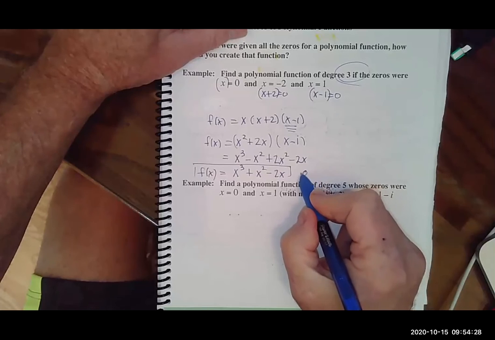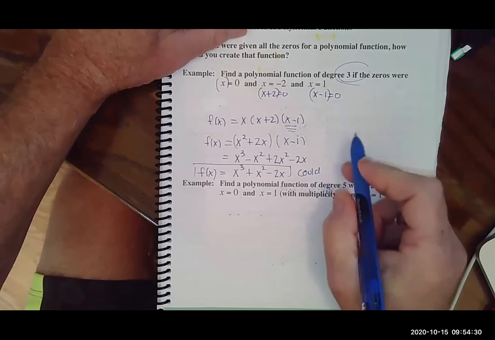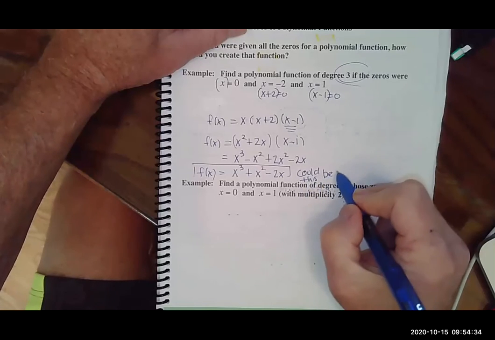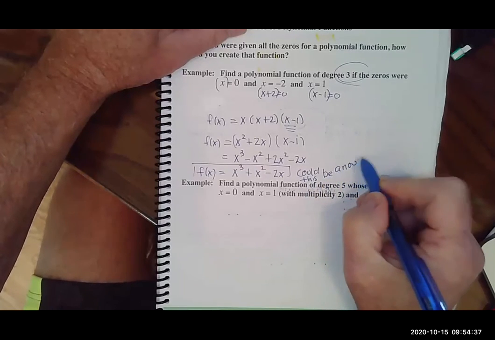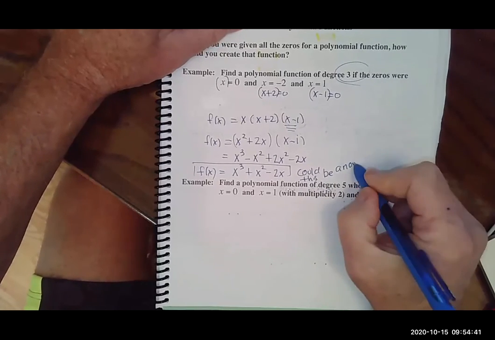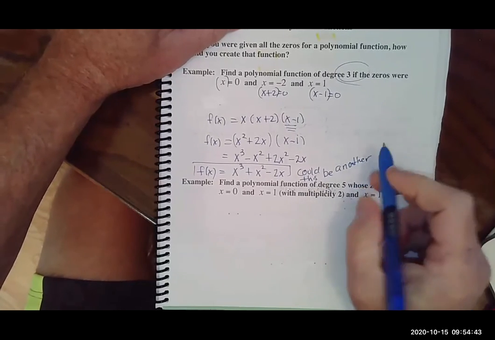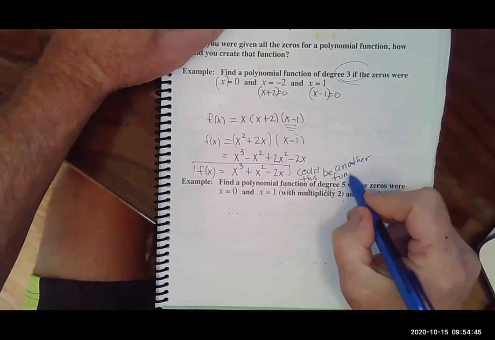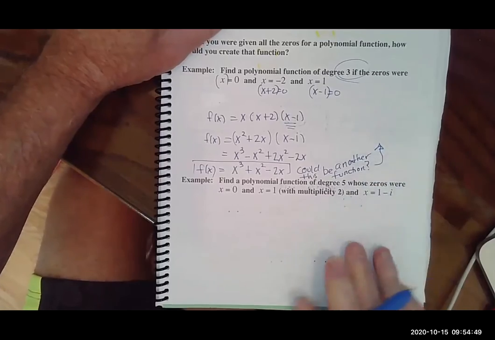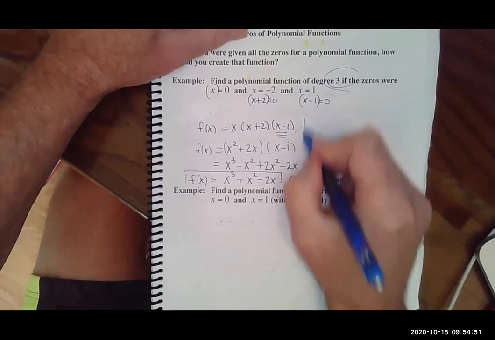Could this be another function? So let's say it's g of x.